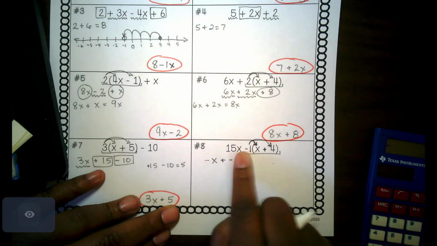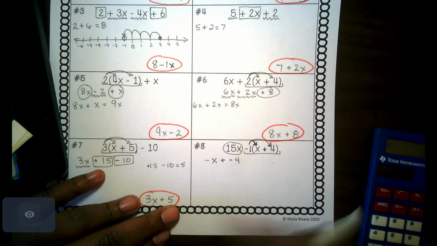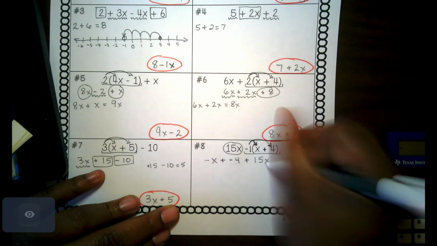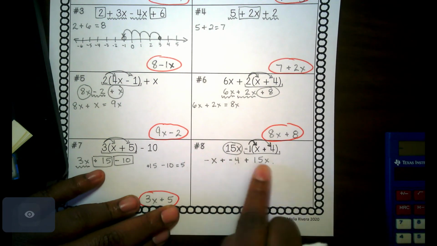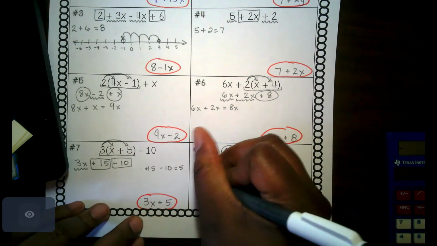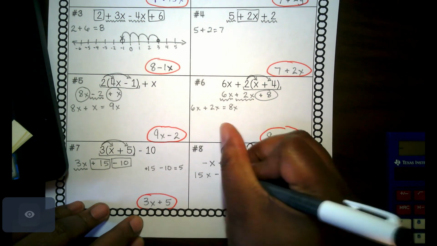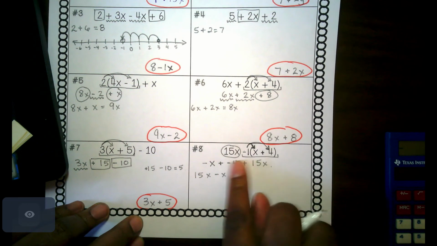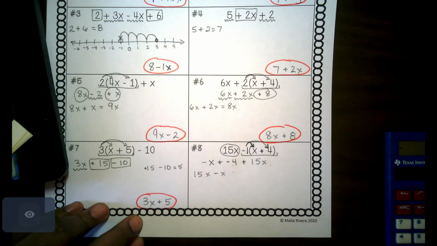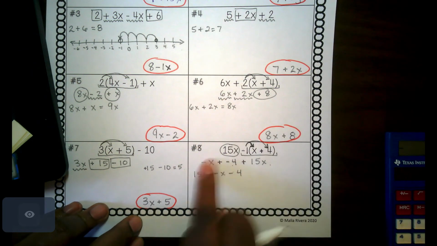And so now I see I have 15x that I need to bring down. And there's nothing in front of the 15x, so that means I'm adding 15x. I could have put it over here or over there. It doesn't matter. So you could rewrite it if you wanted to. You could say it's a 15x here, and then we did our minus x plus negative 4. Another way of saying plus negative 4 is just to say minus 4. So you could write it either way. I'm going to write it here as minus 4. Same thing, just rewritten.